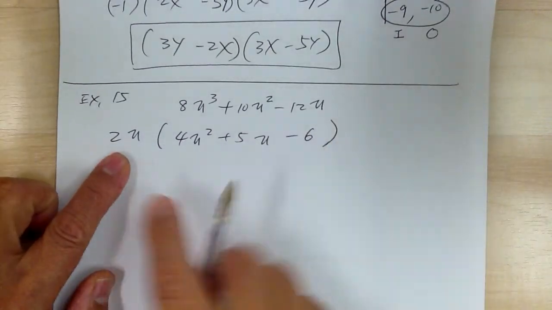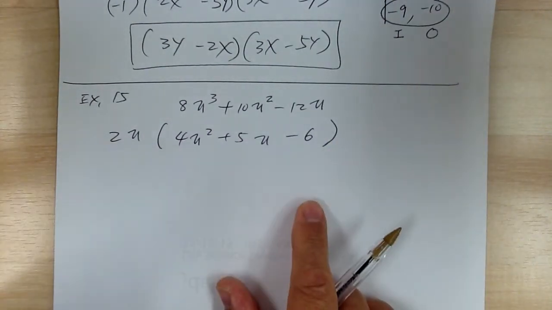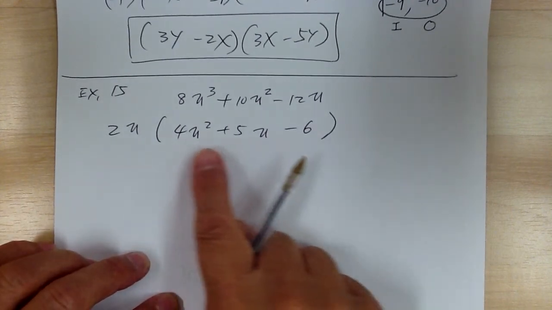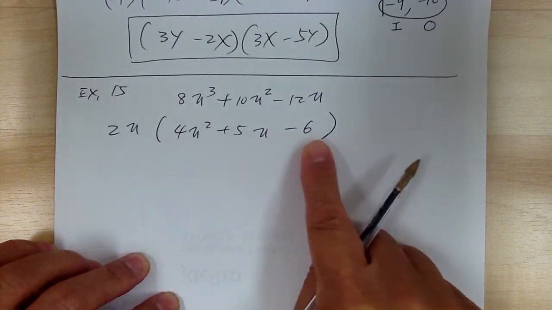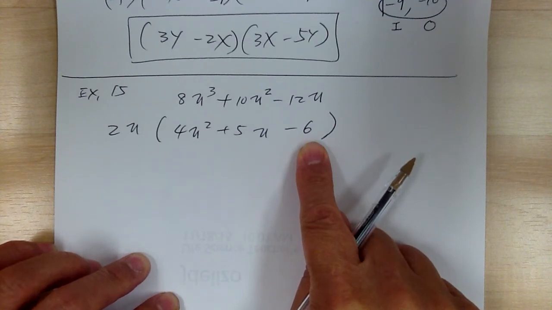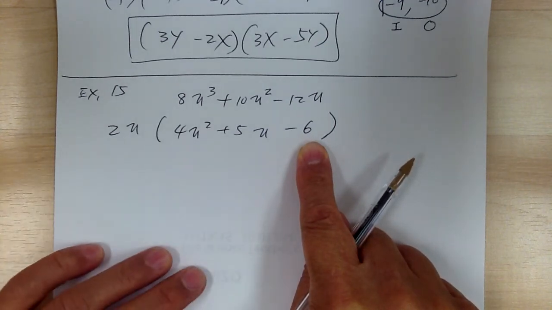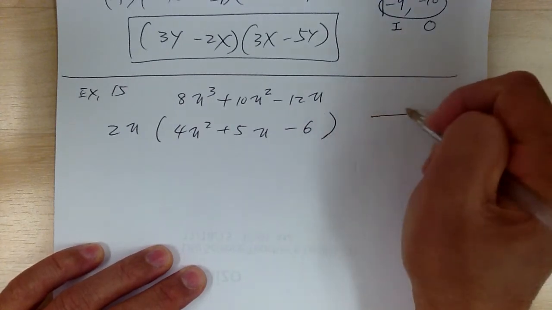So step 1, common factor. Then you go to step 2, special factor. Check for perfect squares. This is a perfect square, so that's good. This is not a perfect square, so it's no good. So this is not it, so it's not step 2. So you go to step 4, master product.